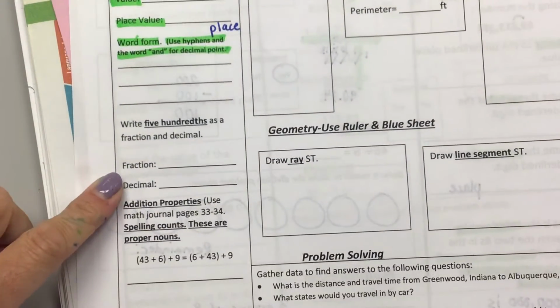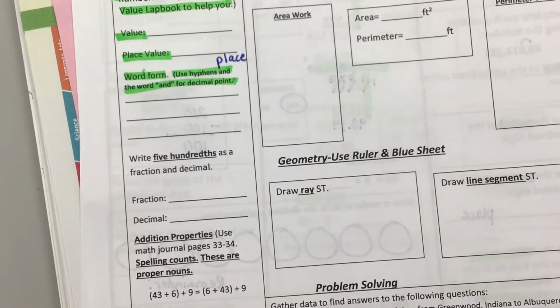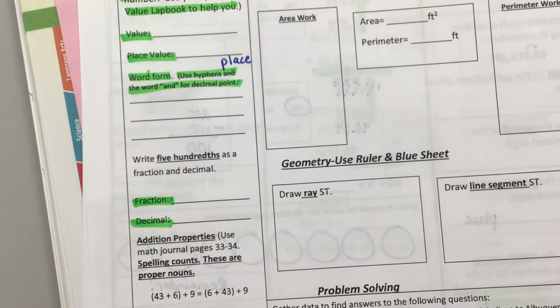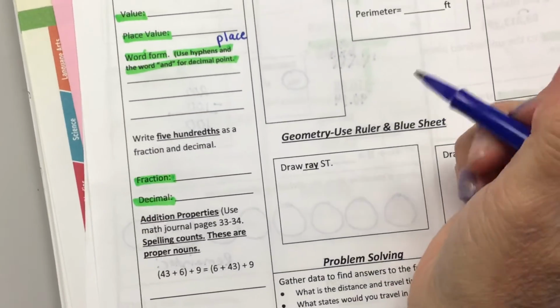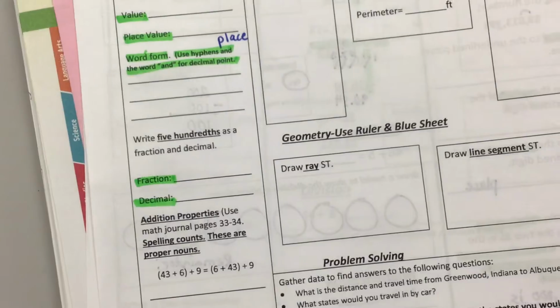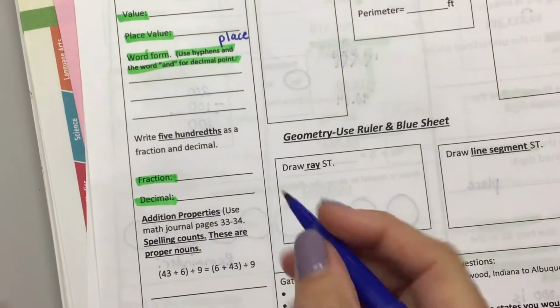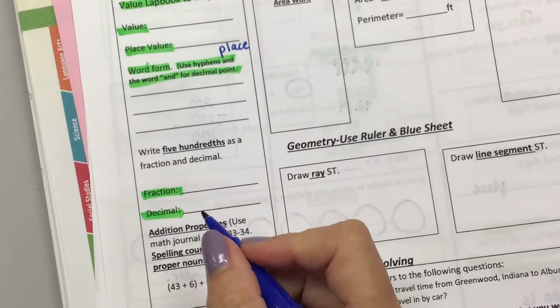Okay? Then you're ready to write 5/100ths as a fraction and a decimal. That is new. We have not done that. So we'll work on this one together. How do I write 5/100ths as a fraction? You guys should know that. How do I write 5/100ths as a fraction? Henry? Well, that's a decimal. How do I do it as a fraction?